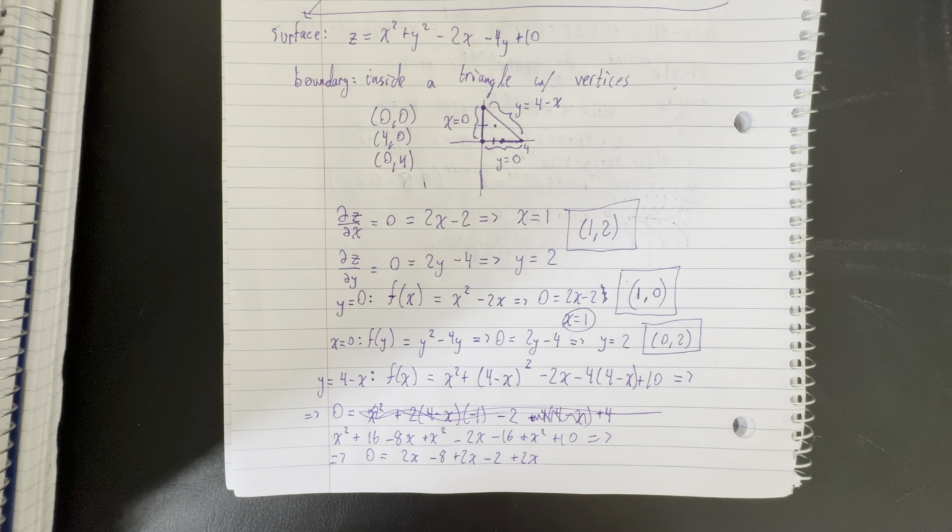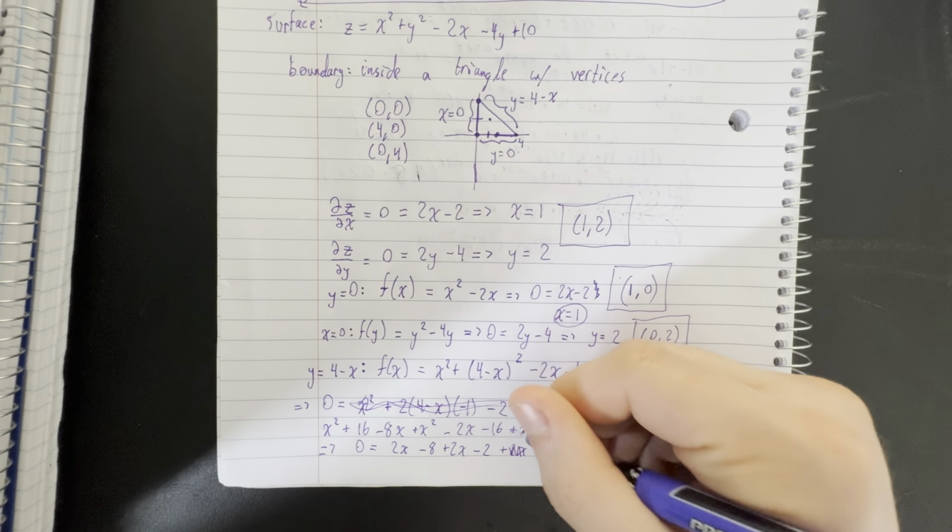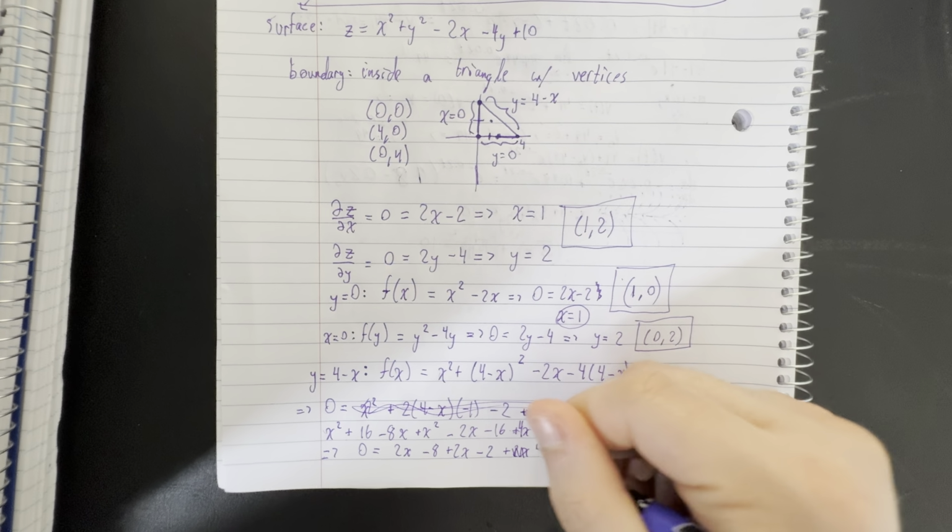And yeah, now you combine. Wait, where did I get this x squared from? Oh, I'm being really stupid. I'm off my game right now. So this is plus 4. I'm sorry.